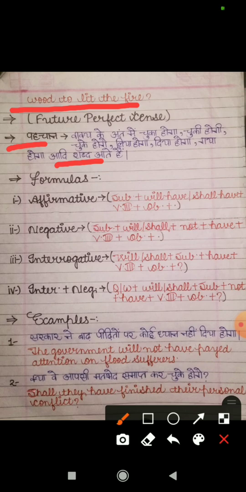Now let's see the formulas of future perfect tense. First of all, affirmative sentences. So before explaining the formulas, I would like to tell you that the main verb of future perfect tense is verb third form. Past participle ही हम हमेशा perfect tense में use करते हैं and helping verb will be will have. Future से हमने will and shall लिया है और परफेक्ट से हमने हैव लिया है. सो हमारी हेल्पिंग वर्ब बनी विल हैव, शैल हैव, एंड मेन वर्ब होगी वर्ब थर्ड फॉर्म.